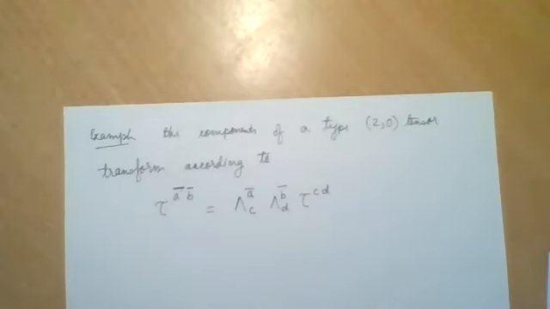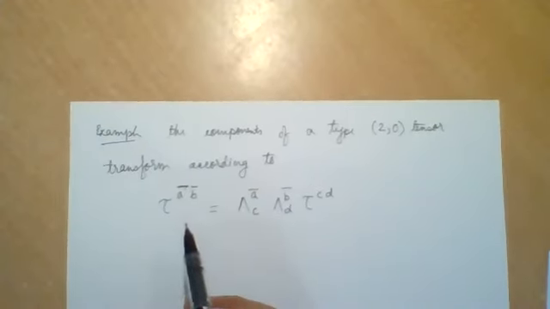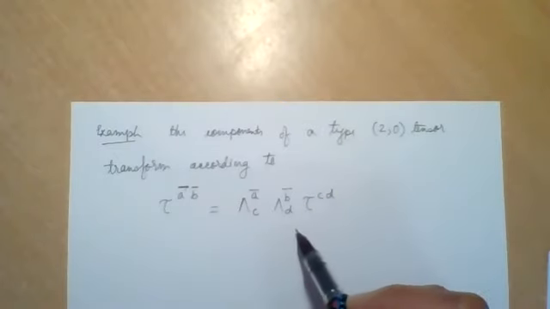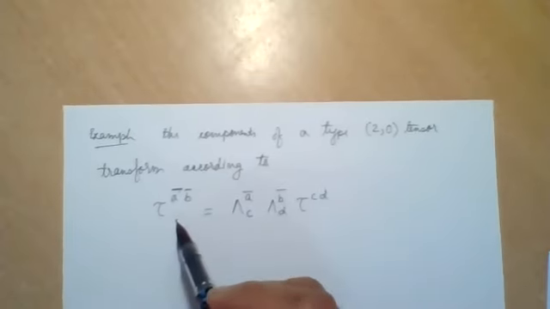This is how the components of a tensor of type 2-0 transform under a coordinate transformation from the unbarred coordinate system to the barred coordinate system.